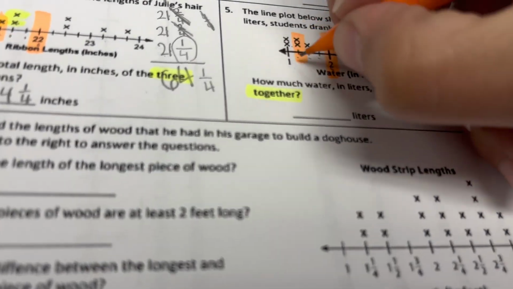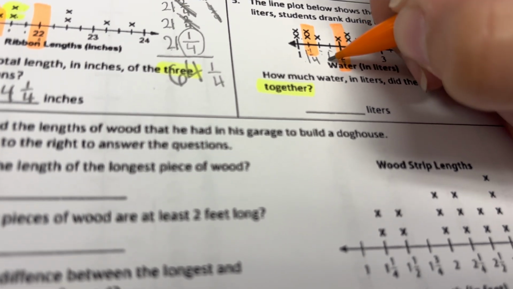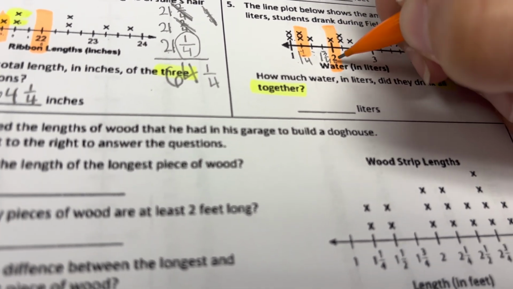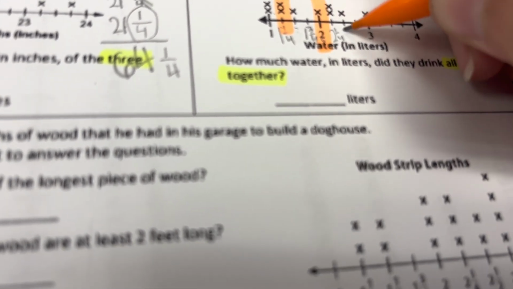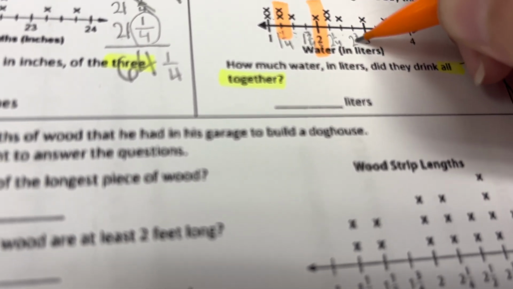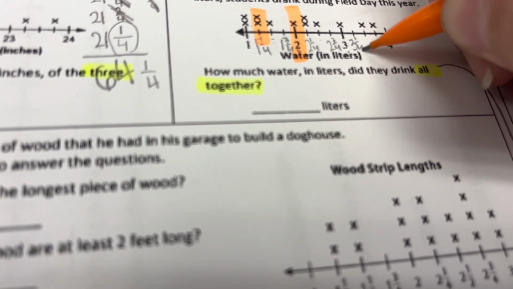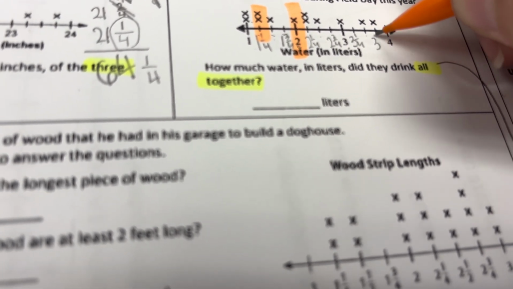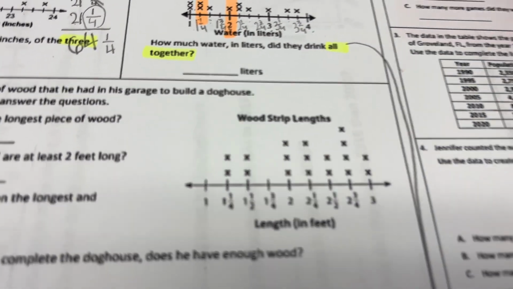Let's do this. If that's 1, that's 1 and 1/4, 1 and 2/4, this would be 1 and 3/4, 1 and 4/4 is 2. This is 2 and 1/4, 2 and 2/4, 2 and 3/4, 2 and 4/4 is 3. This would be 3 and 1/4, 3 and 2/4, 3 and 3/4, and 3 and 4/4 would be 4.